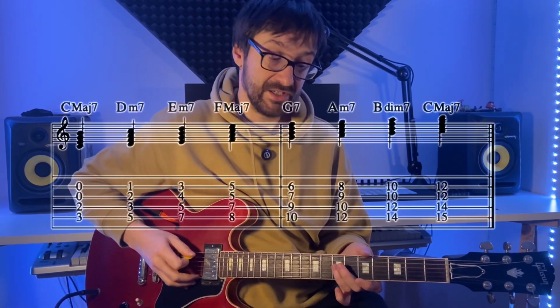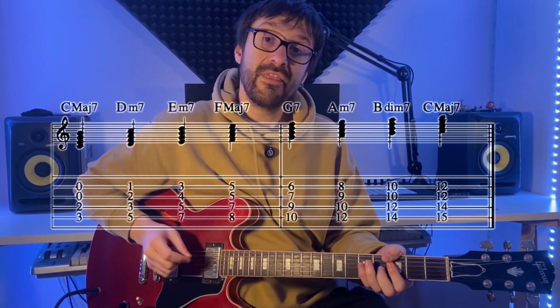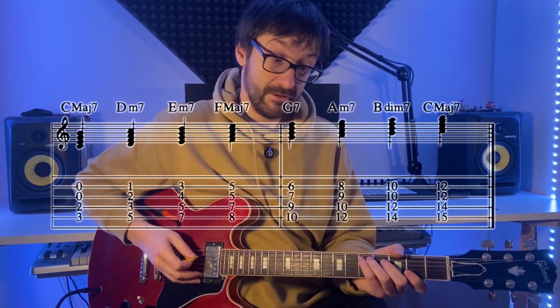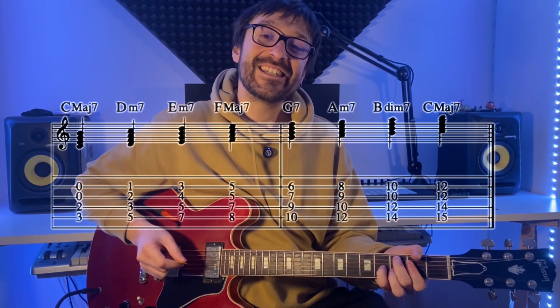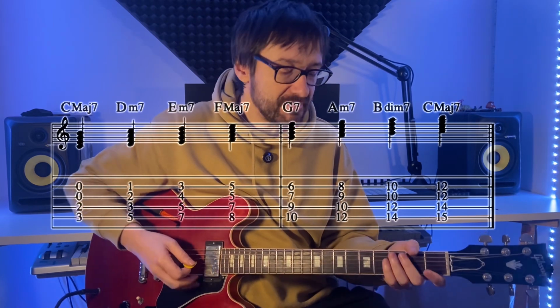G major. The fastest way to achieve these sounds is to think about the diatonic chords. What I'm doing is just playing from the fifth and thinking which type of chord I've got in the C major scale. So the fifth is A, so A minor. G, the fifth is D, so D minor. C major, the fifth is G, so G major. Let's play in context with the progression to see how it sounds.